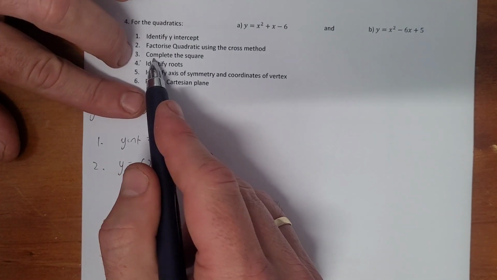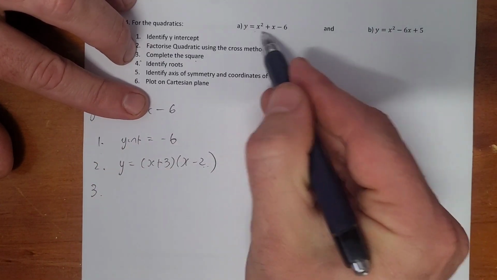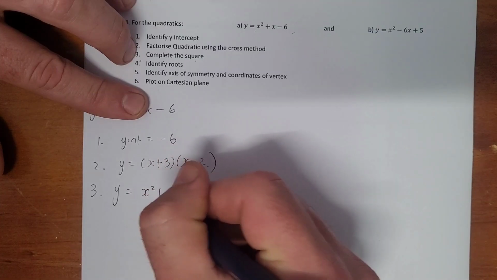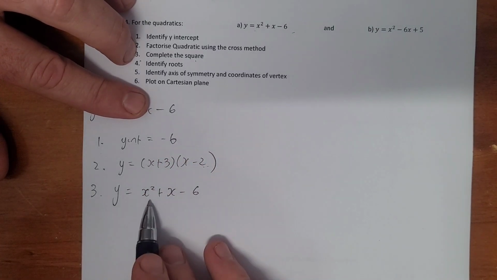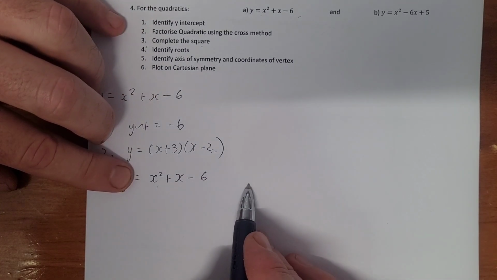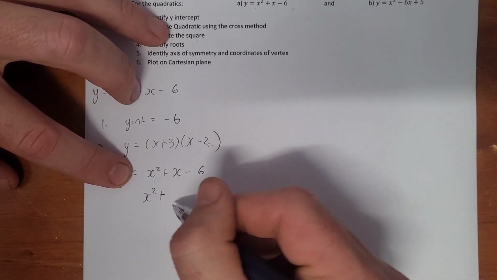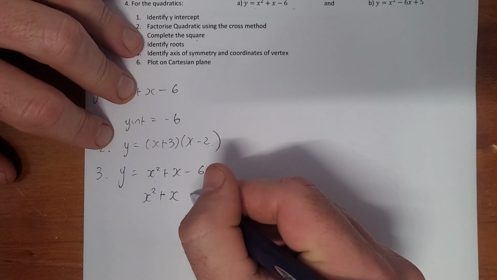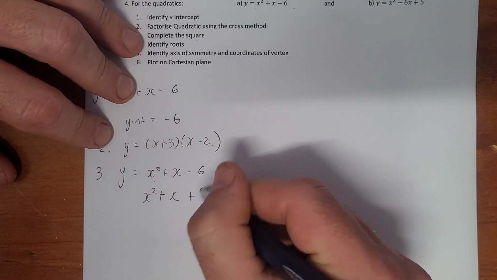Part 3 says complete the square. All right, so we're going to take this quadratic and complete the square for it. Now, this process is going to be a little bit different from the previous question where we were completing the square, because here we don't have it equal to 0. So when we complete the square for this one, we can see the value of b is +1. So we're going to add +1 squared, +1 divided by 2 squared.